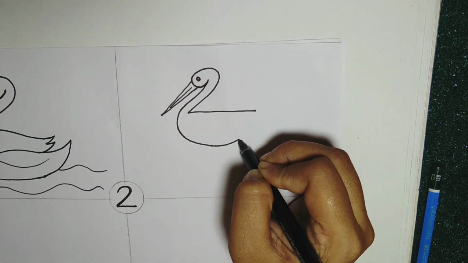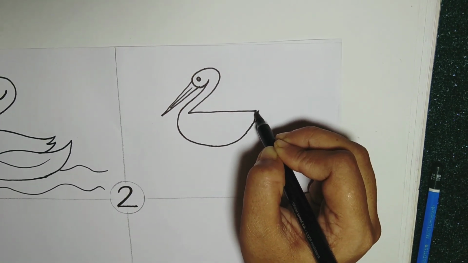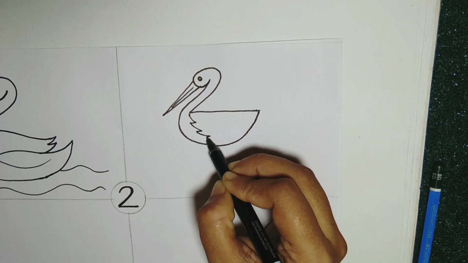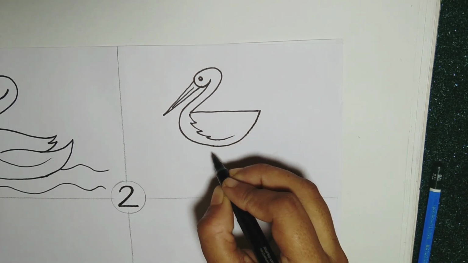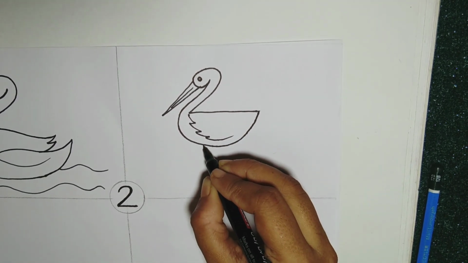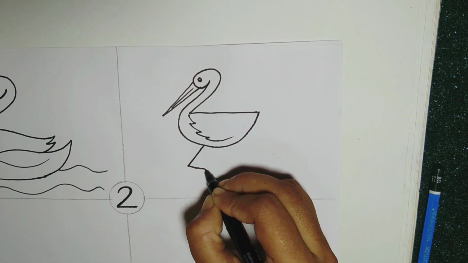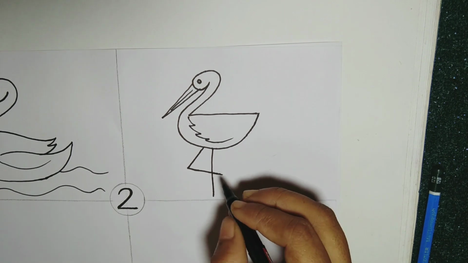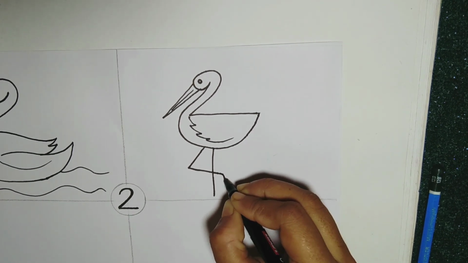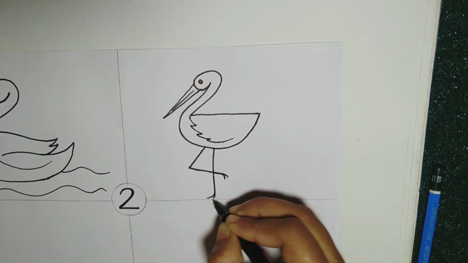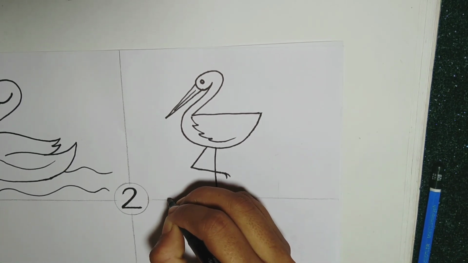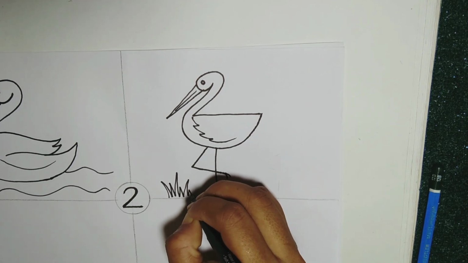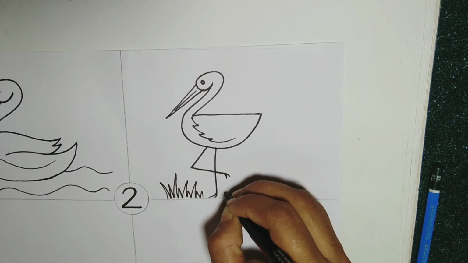And join it. Now wings. 2 long legs. Legs look like 4. The crane is standing on a field.